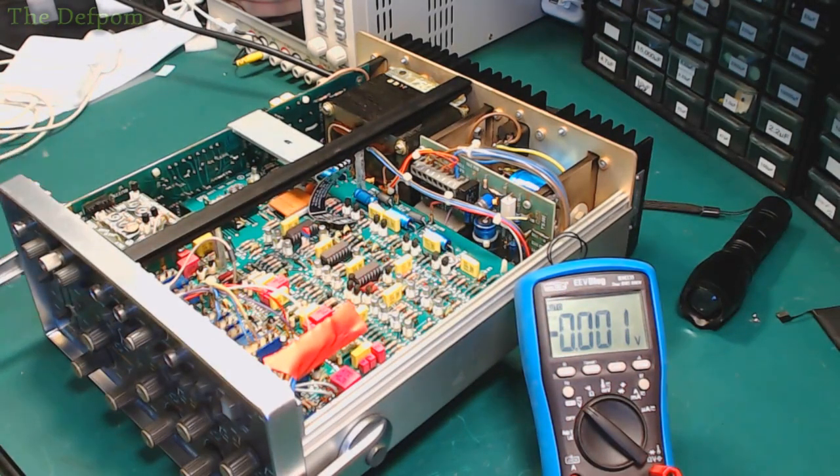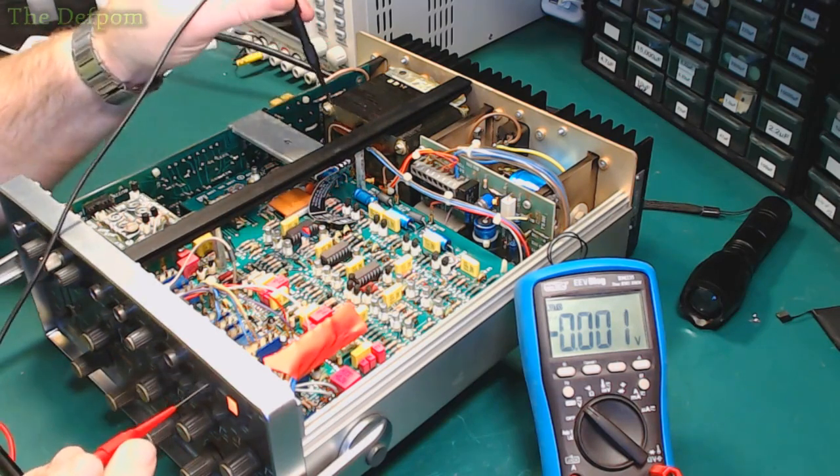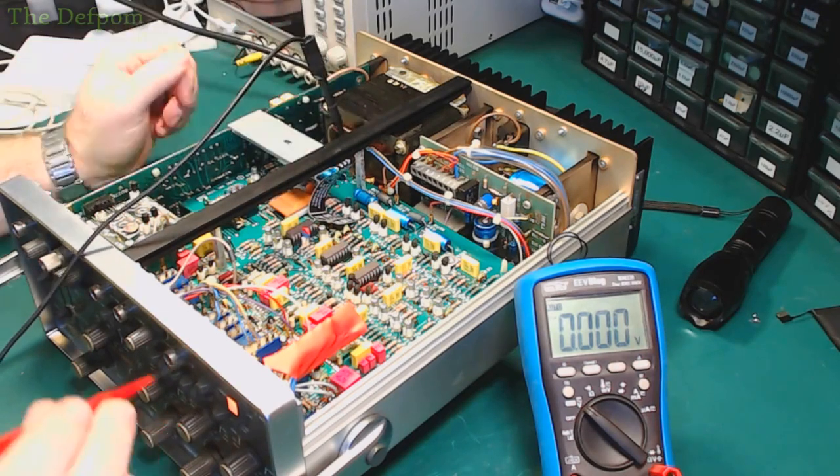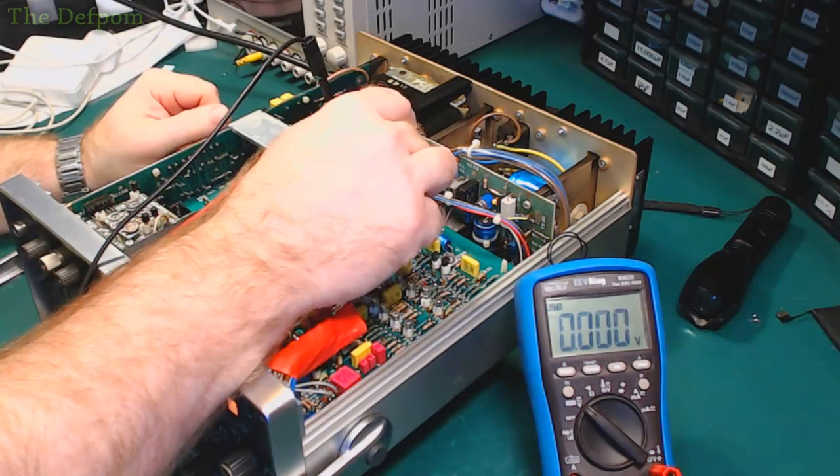Right. Power this up. And let's see what we get. Yeah, one of these is marked 0 volts, so we'll start with that one. How convenient, my probe in there. So it should be 6 volts here.